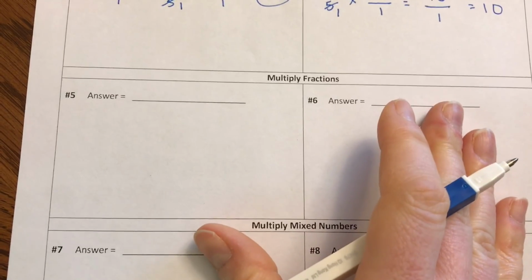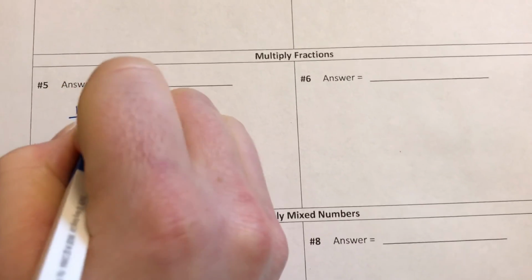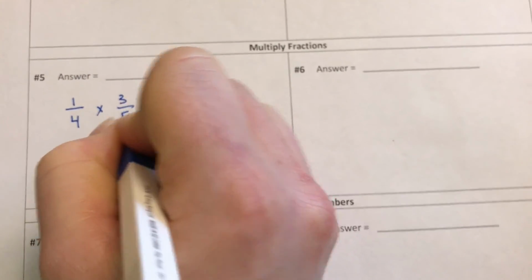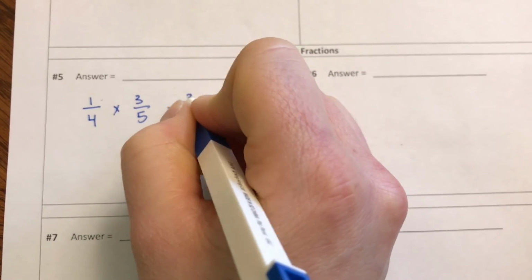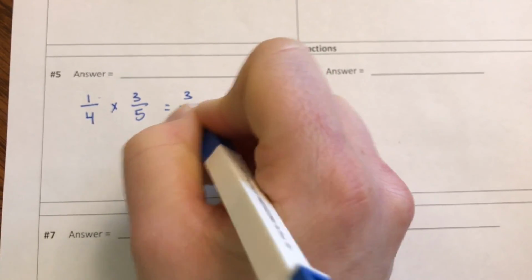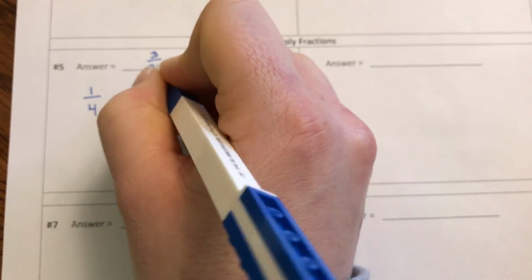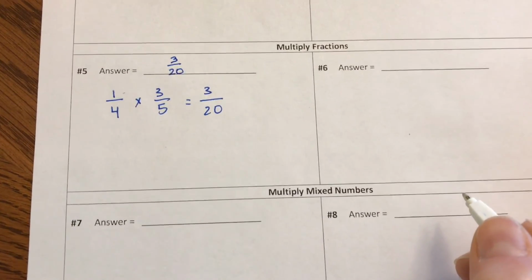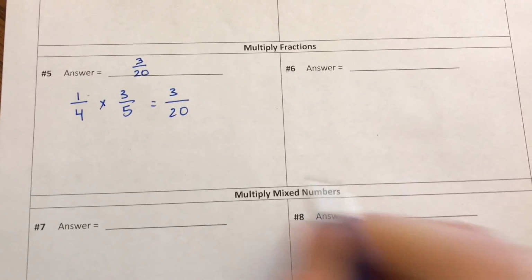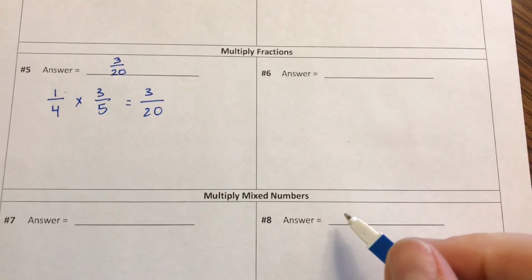All right, number 5 is 1/4 times 3/5. Now, honestly, there wasn't really much work to show. You probably just would have done 1 times 3 is 3. 4 times 5 is 20. So your answer is 3/20. It can't be simplified or anything. That was like the easiest show work ever.